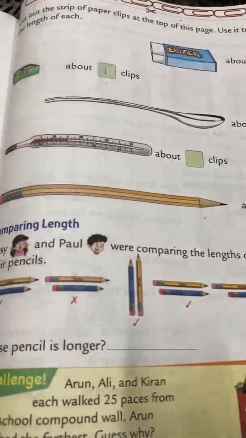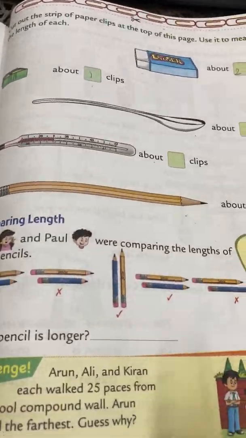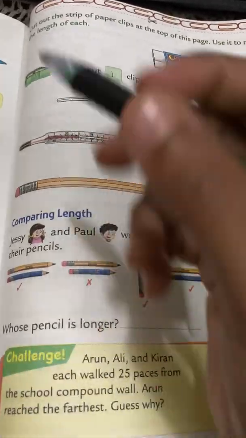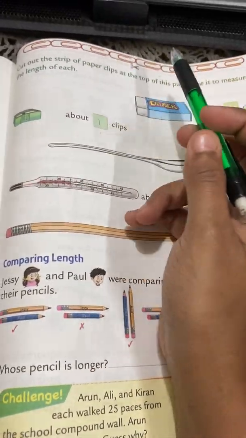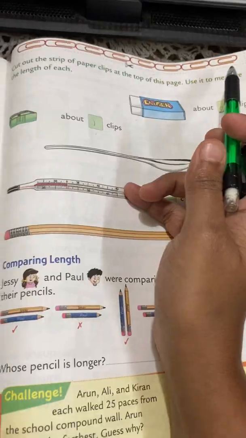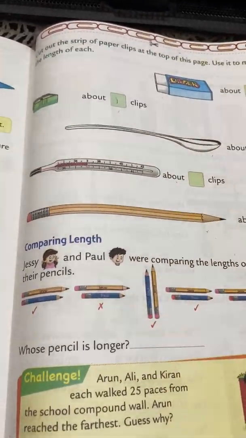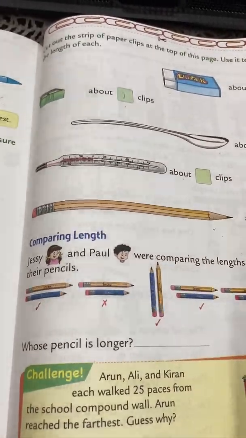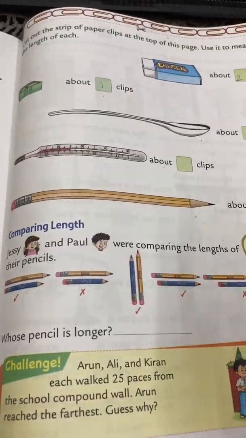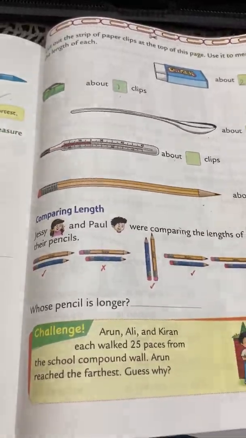Use it to measure this, which is a spoon, a thermometer, a pencil. Okay. And here you can compare the pencils with each other. Please, this is a wonderful activity. Do this with the help of mummy. Use the scissor only when mummy is around. Don't do it on your own. Okay. And then use the paper clips to do this and solve it and send it to Neha ma'am.